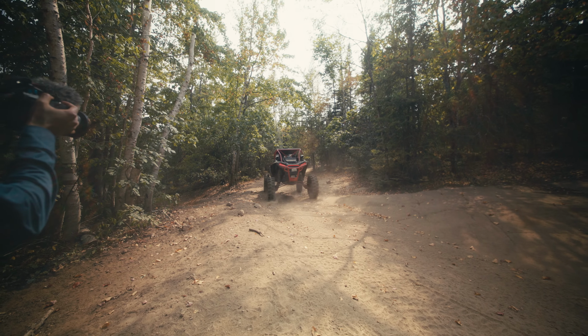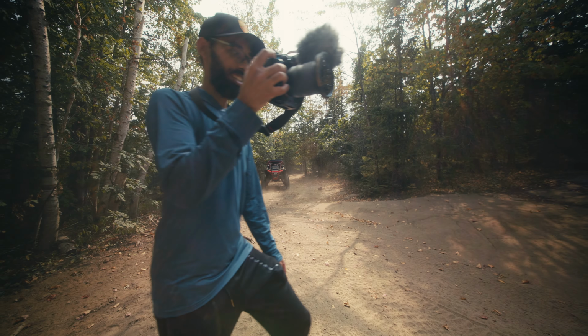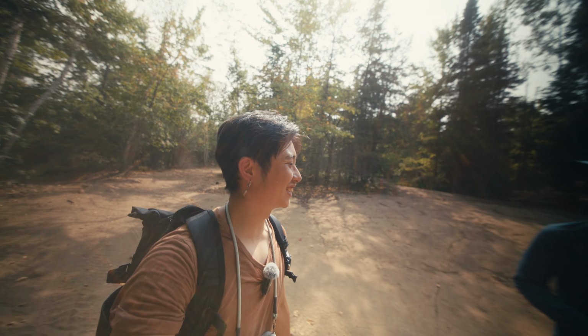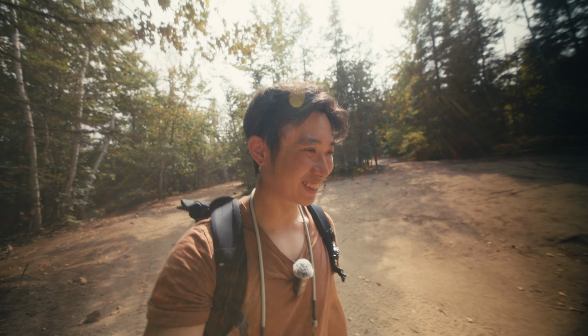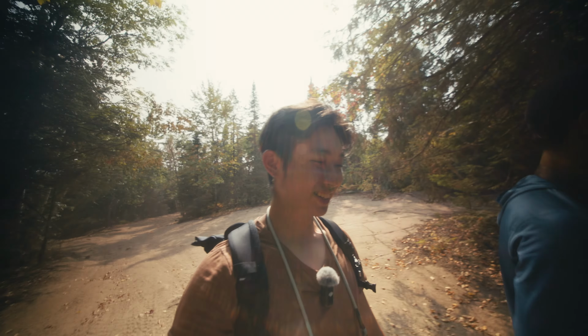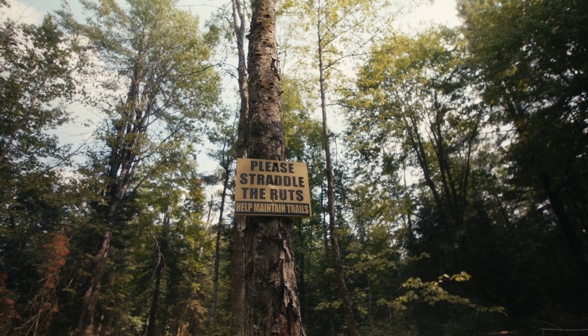I wish we had that. That reminds me of those daddy long leg spiders. Yeah, I was like, why is it so tall? This guy's like, I'm making sure I'm never scraping the bottom of it. I swear, I thought this sign said, please straddle the butts.